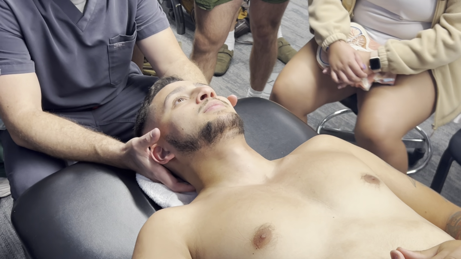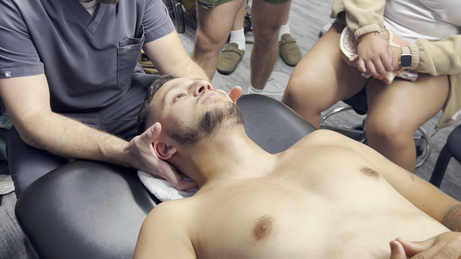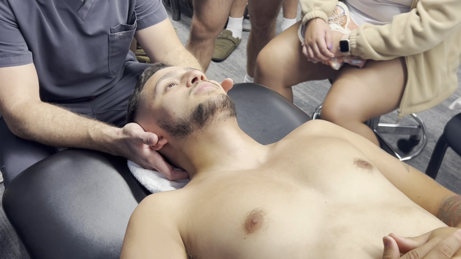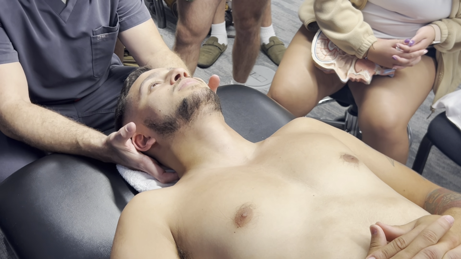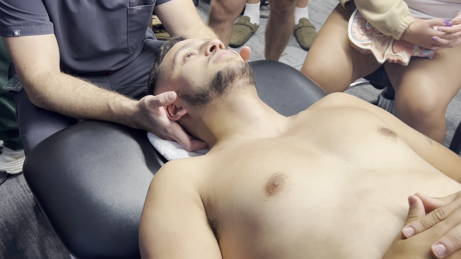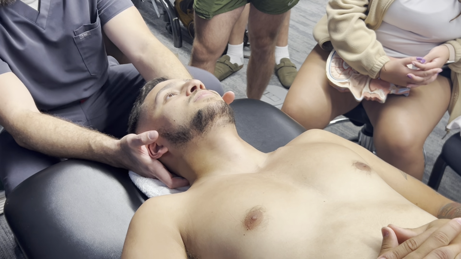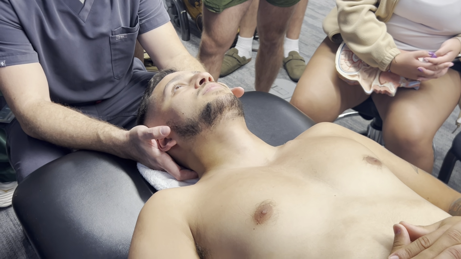For rectus capitis posterior major, it's the spinous process of C2 and then the occipital line of the occipital bone. Okay, what other landmarks am I looking for, for the other muscles? So I got C2 spinous process, the transverse process of C1, and what nuchal lines? The occipital. Any other superior?